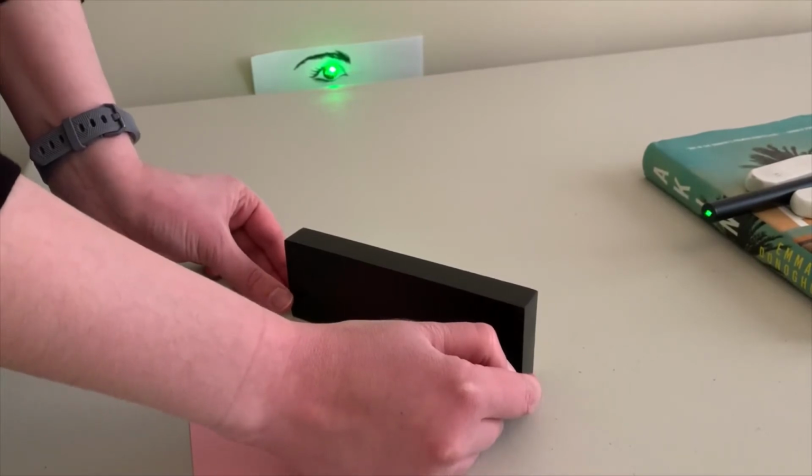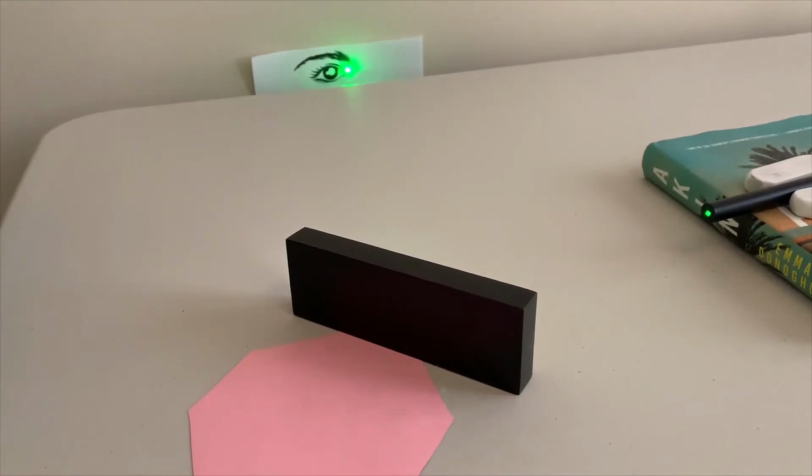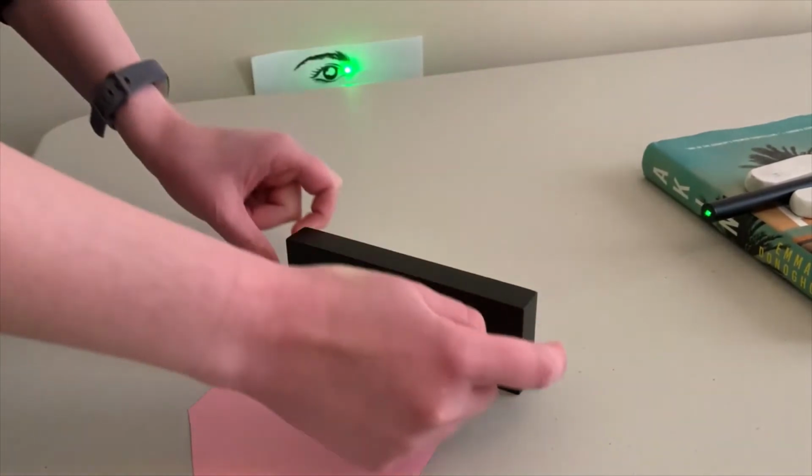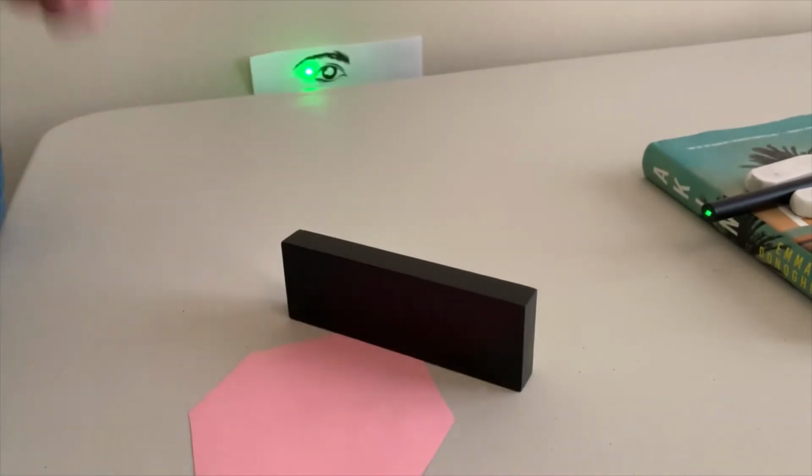If I shift it a tiny bit one way, maybe a little bit more, the light is not going into the person's eye. If I shift it slightly the other way, again, the light isn't going into the person's eye. We won't worry about this too much, but how your eye works is that if light doesn't hit the retina at the back of your eye, you can't see it.